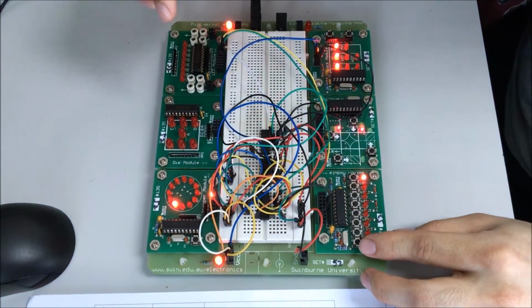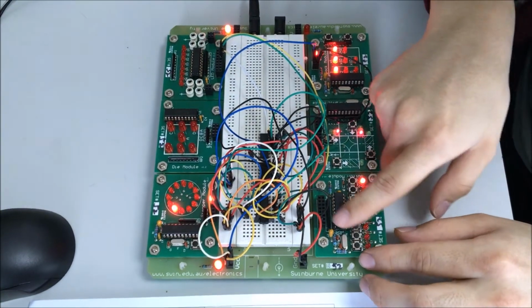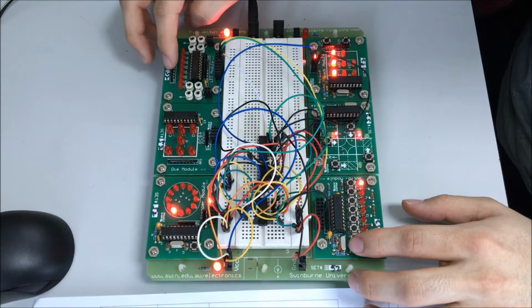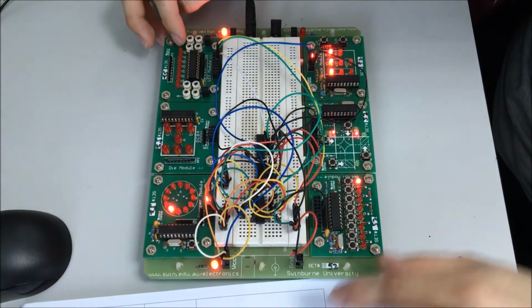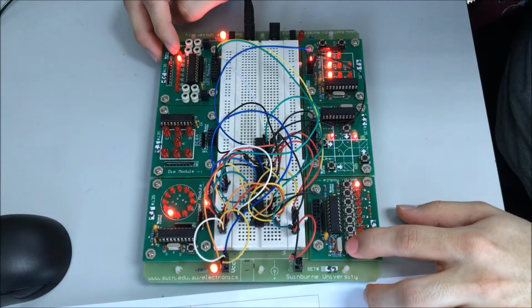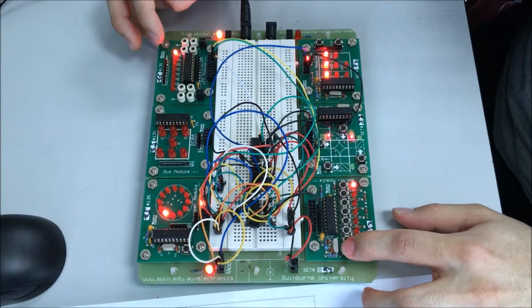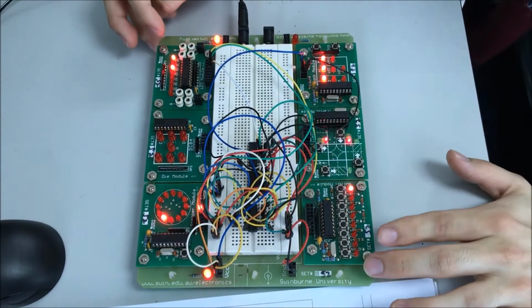So when I press an input to the switch which is connected to JA, before I press it is 0, 0, 0. After I press it, 0, 1, 0, 1, 0, 1, 1, 0, 0, 1, 1, 0, 0, 0, 1, and go back to 0, 0, 0.